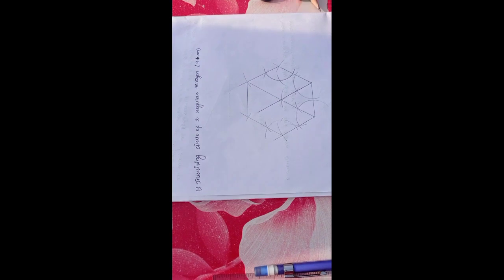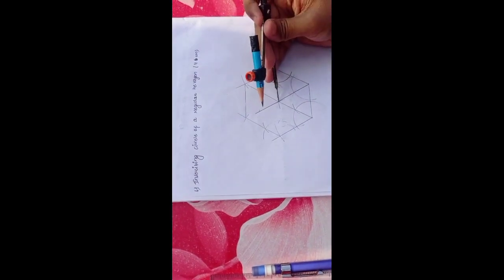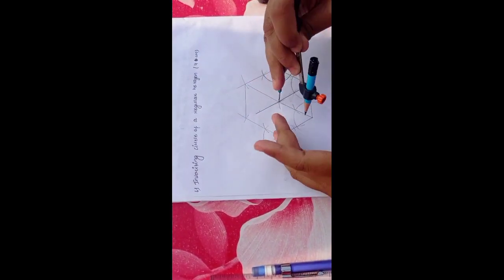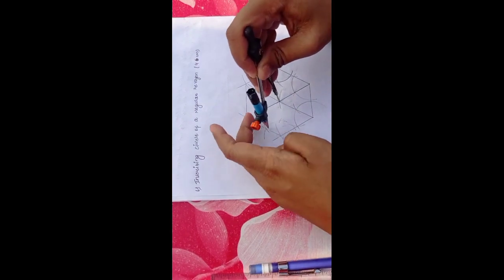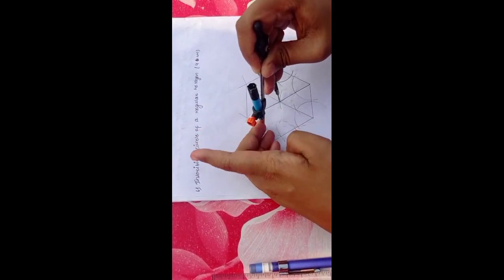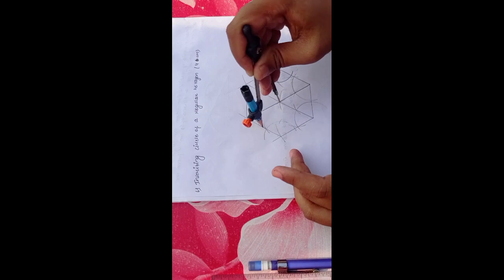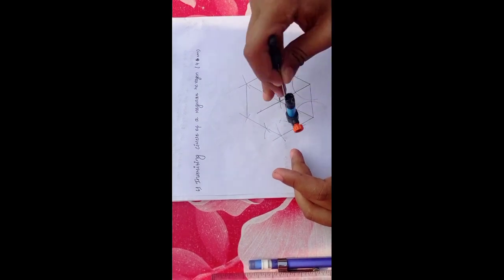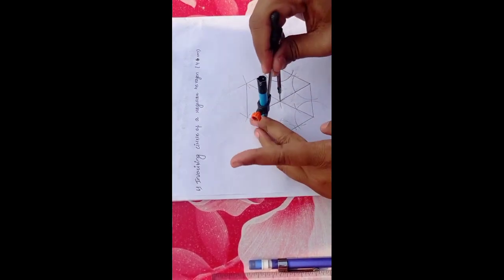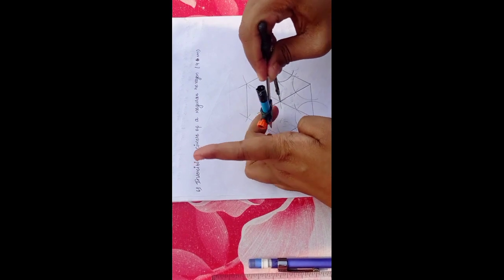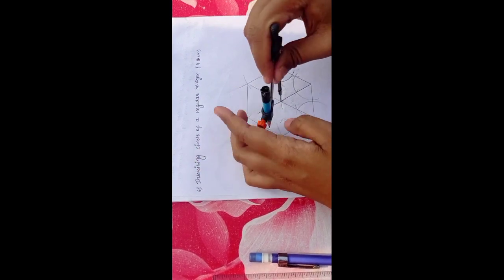This is the center of the circle. So how do we do it? We keep the pointed end of the compass here and we measure a little up to the side, up to any two of the sides. So let's make it.